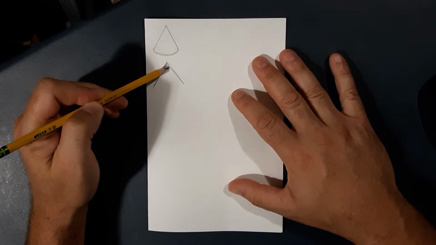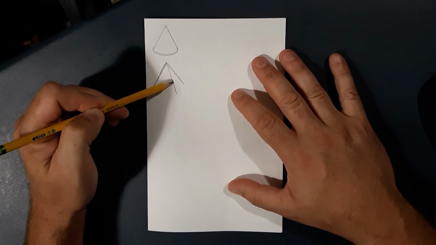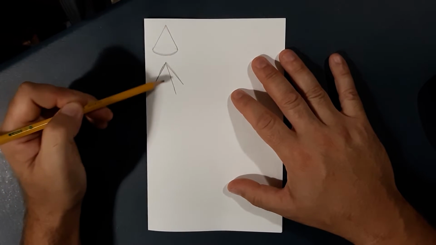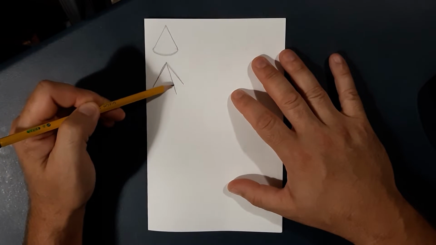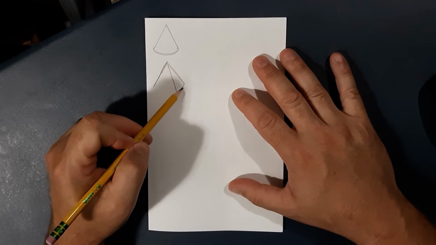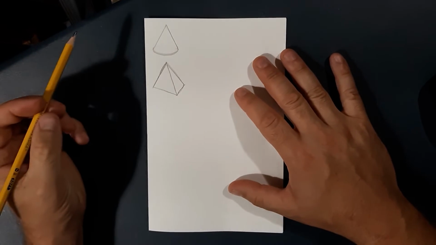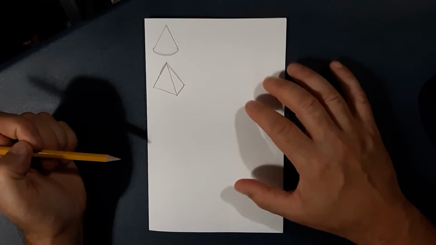I'm going to come down and to the right. So it's not the center, and it's going to be a little longer than the other two. To the right and center and longer than the other two. I'm just going to connect those like that. Okay, and now I have kind of a pyramid shape.